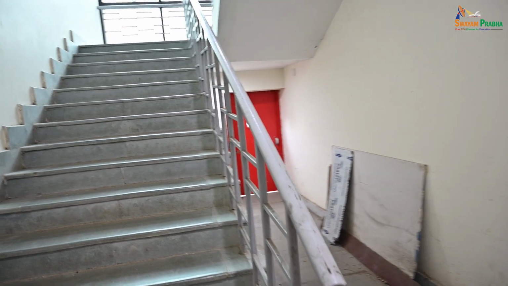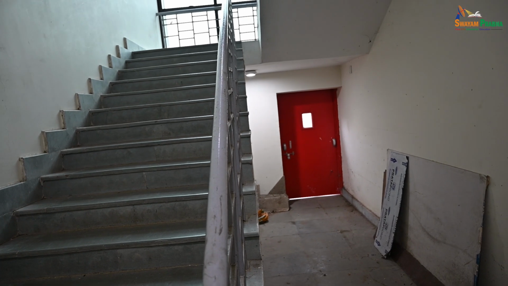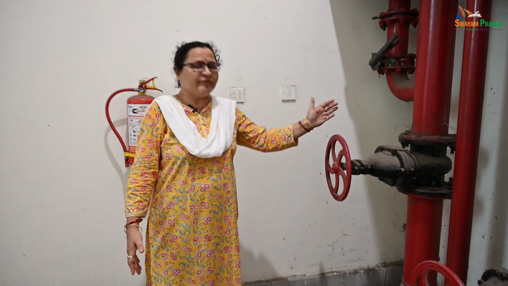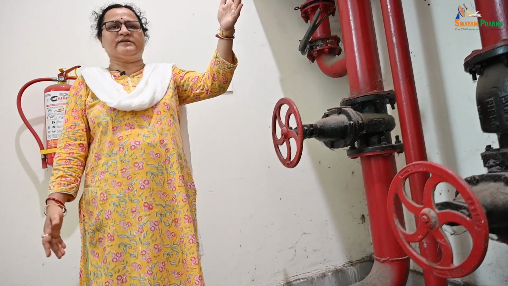We are on the ground floor of the fire escape staircase, where we can see the point of exit for the people who are trapped in the fire. They exit taking the staircase from here. Parallelly, this is the entry point of the firefighters, who enter the building through this fire staircase. They have control over the water supply, which is fed to the fire hoses.